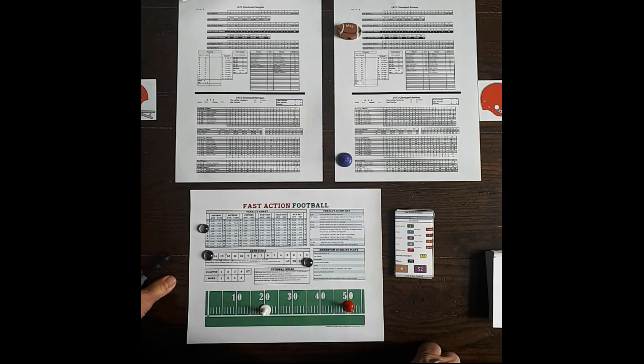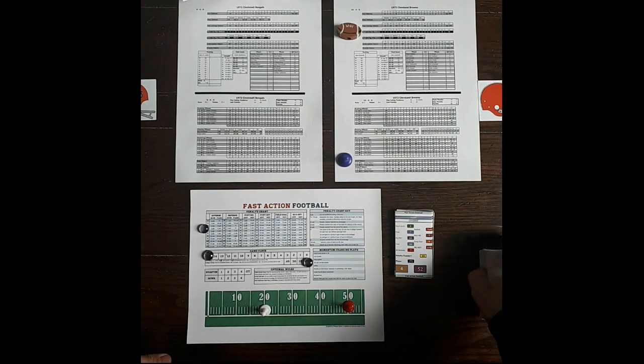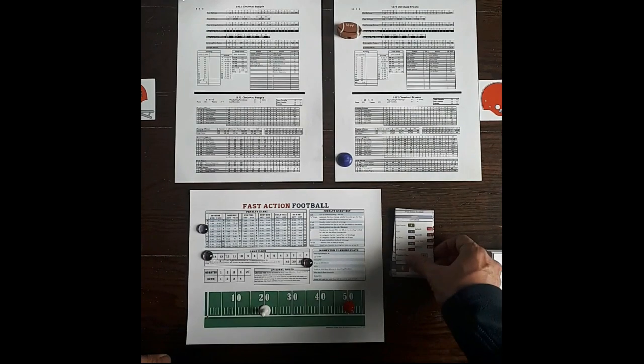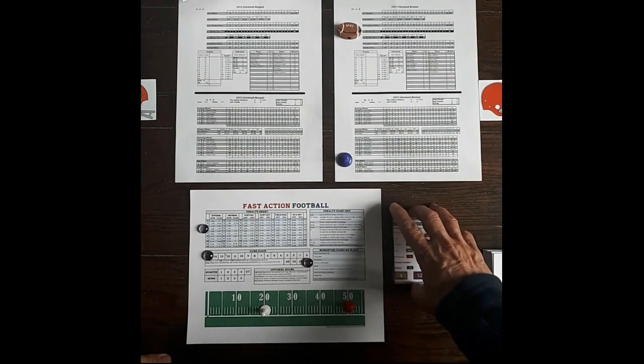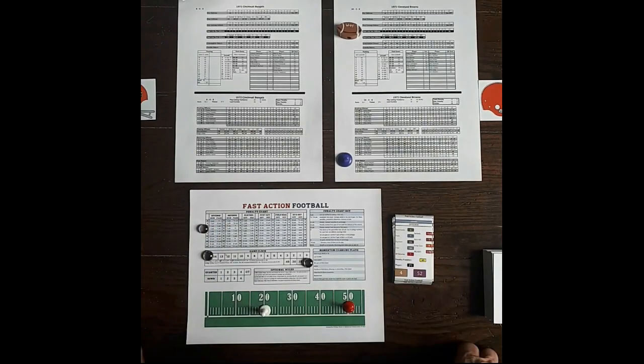So that's basically it. Like I said, it's a fairly simple game to learn. It might seem a lot with all the information on the facts, but once you get into the flow of it and the routine, it flows pretty quickly. And like I said, it takes probably an hour and a half to 2 hours to play a game, depending on whether you're keeping stats or not.